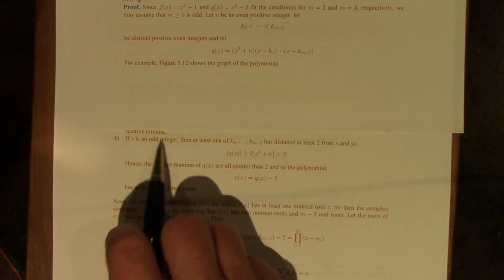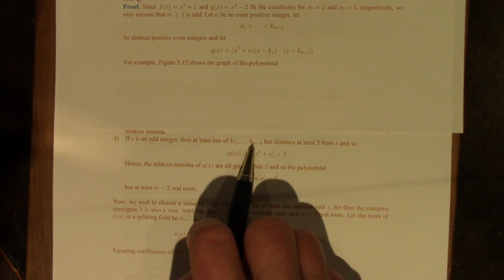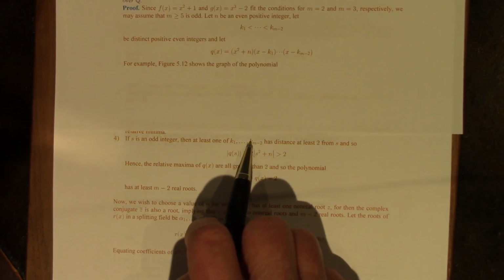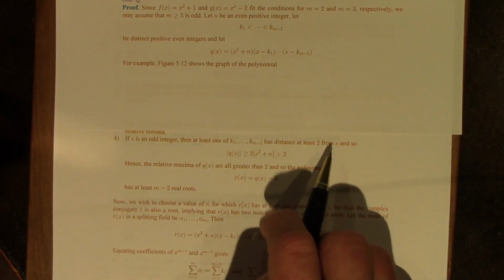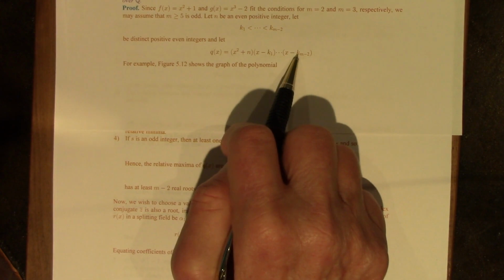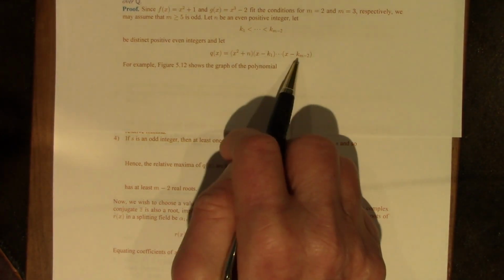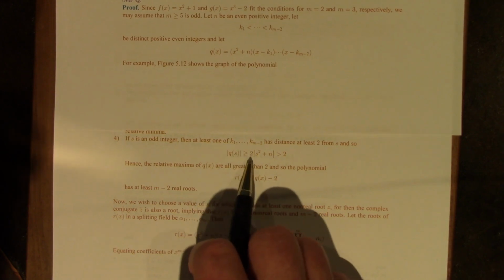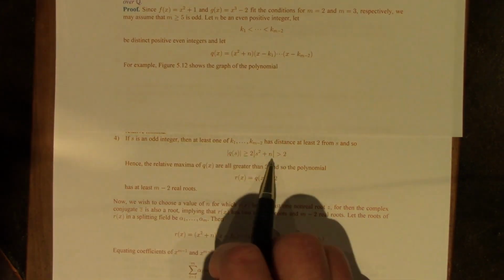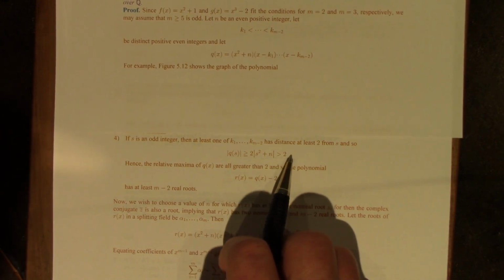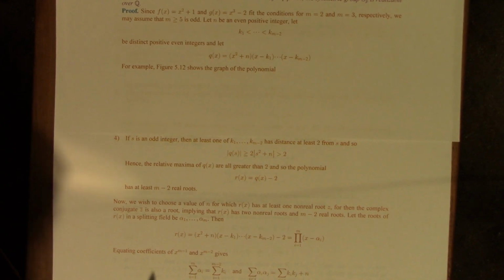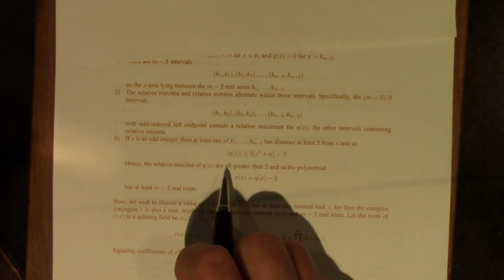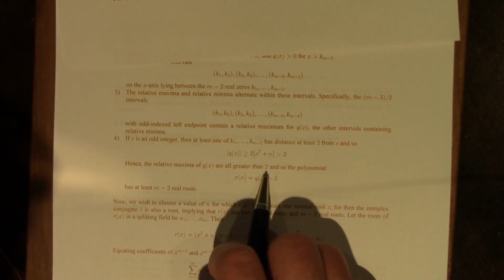But because S is an odd integer, at least one of these roots has distance at least 2 from S. So one of these differences in absolute value will be at least equal to 2. So the absolute value of Q of S is bigger than or equal to 2 times the absolute value of this first factor, which is strictly greater than 2. That tells us something about the relative maxima of Q of X. All of them are greater than 2.